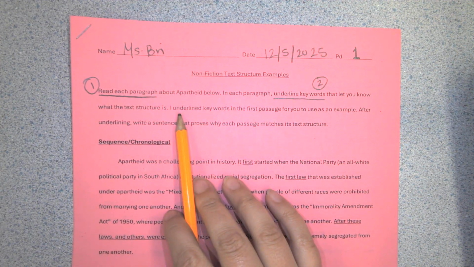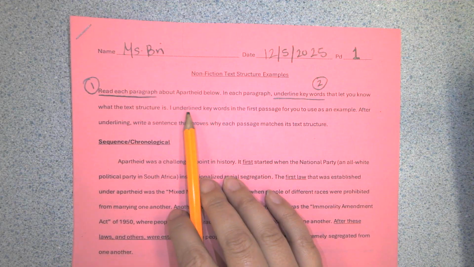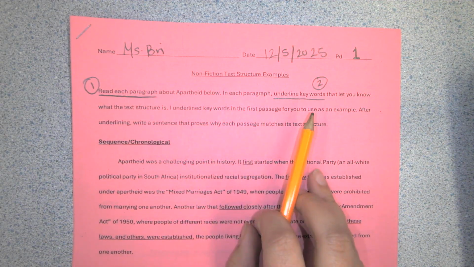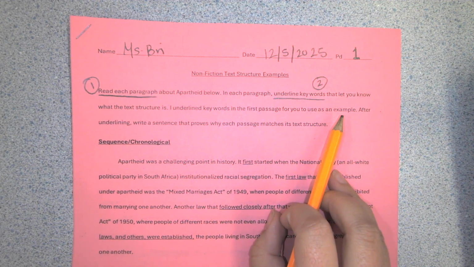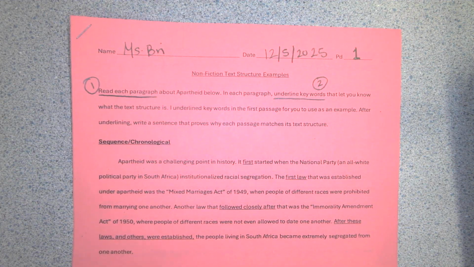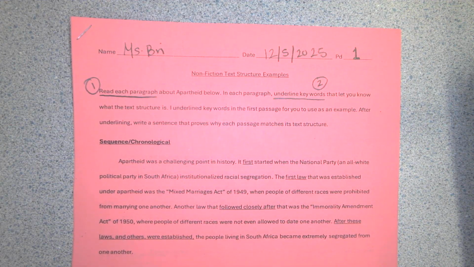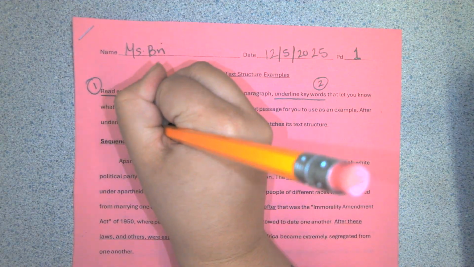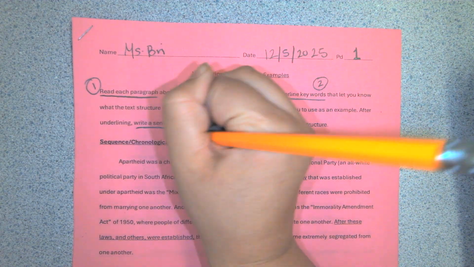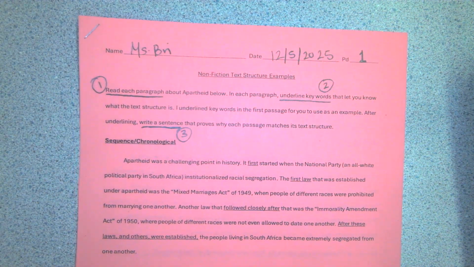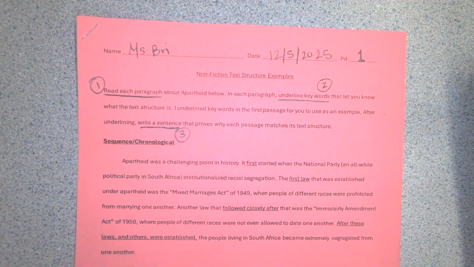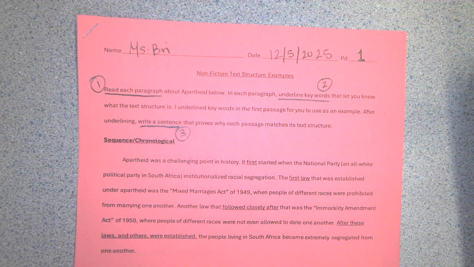I told you that I wrote or underlined some keywords in the first passage, right? That's just helpful information for you to know, so I'm not going to underline it. And then the next thing says, after underlining, write a sentence that proves why each passage matches its text structure. So I'll just underline, write a sentence, and that is my step 3. So those are the steps you need to follow. And make sure you write this on your paper so I know that you are following along with me.